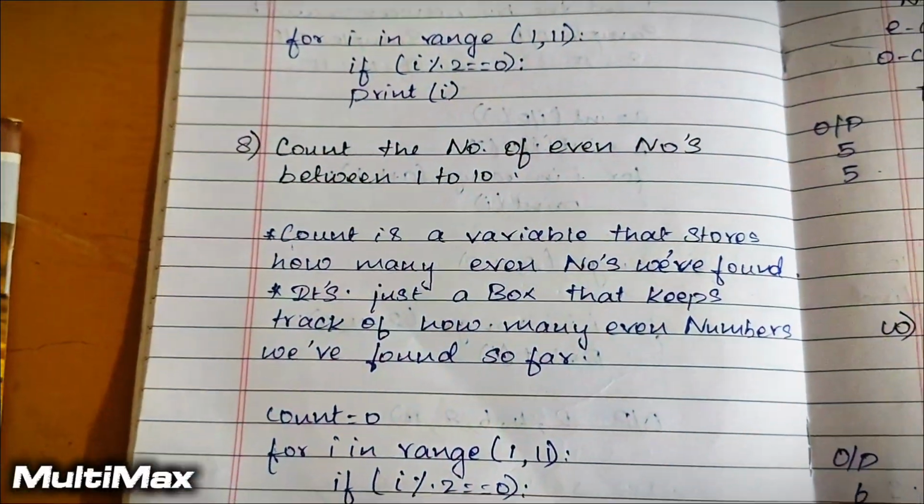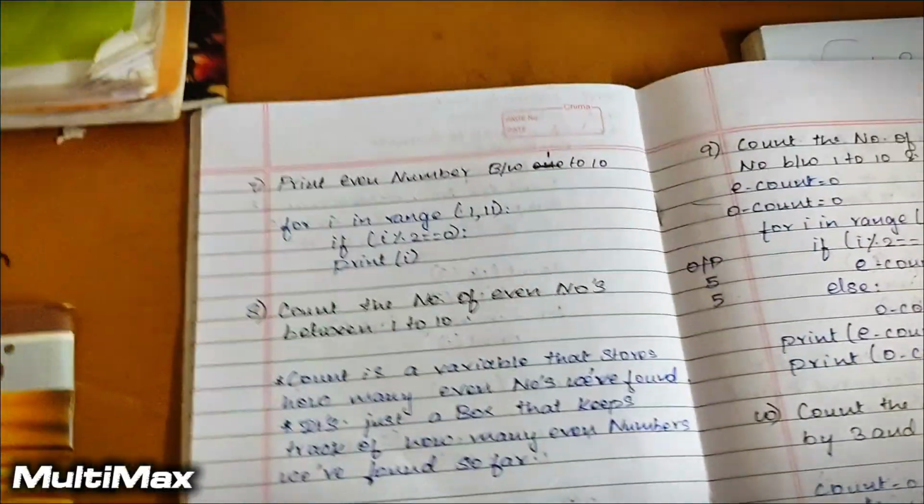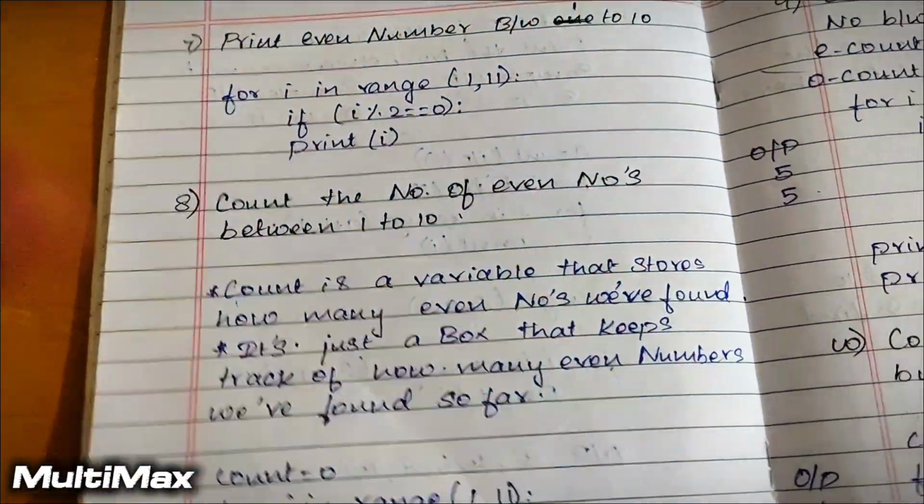So what does count mean, guys? It's one of the famous things in Python. Does anyone have any idea about that? If you don't, just watch this video.